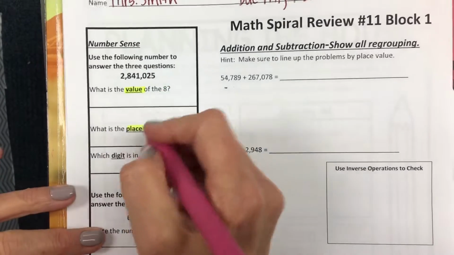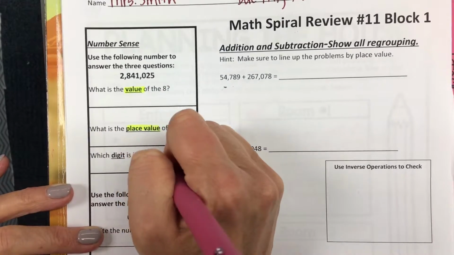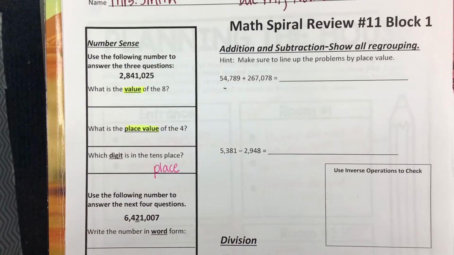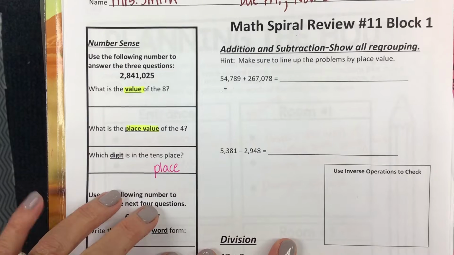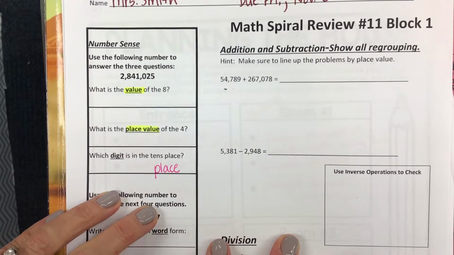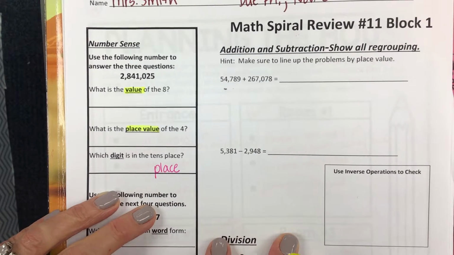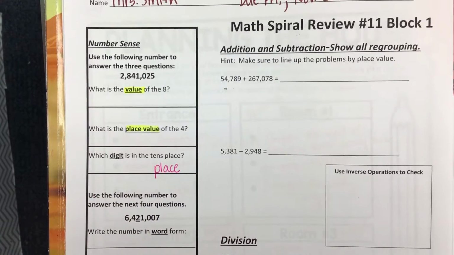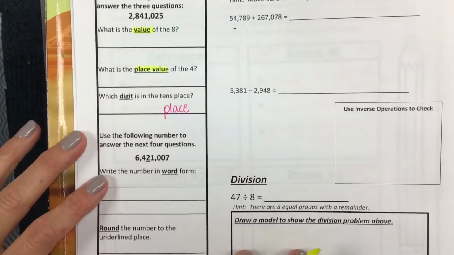I always like to go ahead and write the word place at the end of the line to remind me that I'm looking for a place value column. Could be ones, tens, hundreds, thousands, but it won't be 400,000 or 3,000s. It's going to be one of the place value columns.